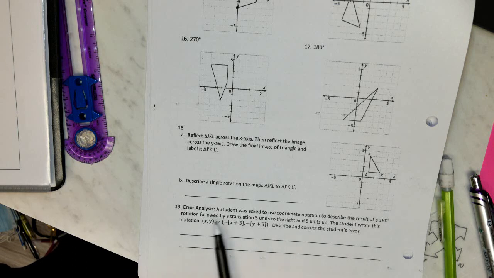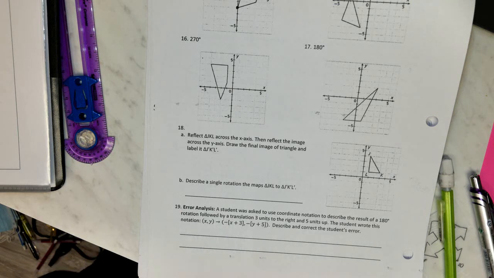The error analysis, so see if you can try to find the error in that description. If you have any questions, let me know.